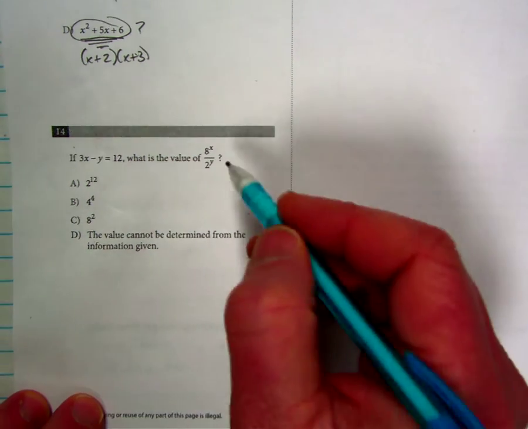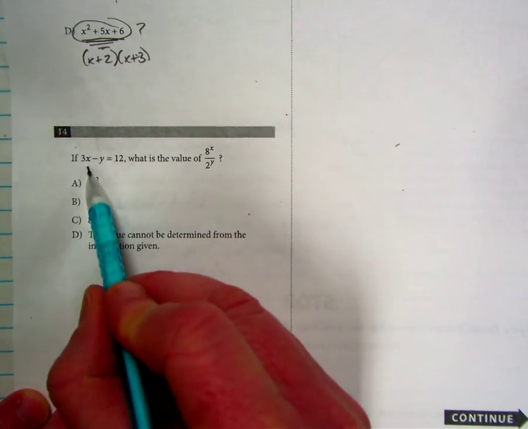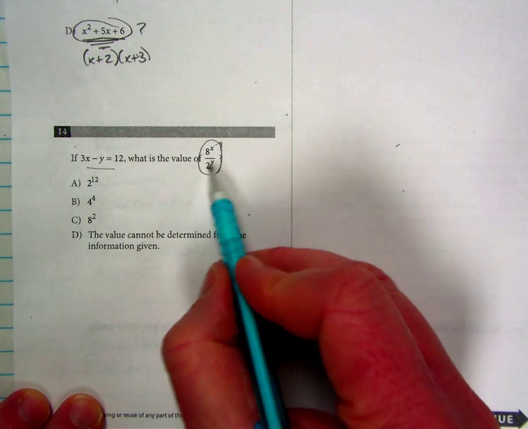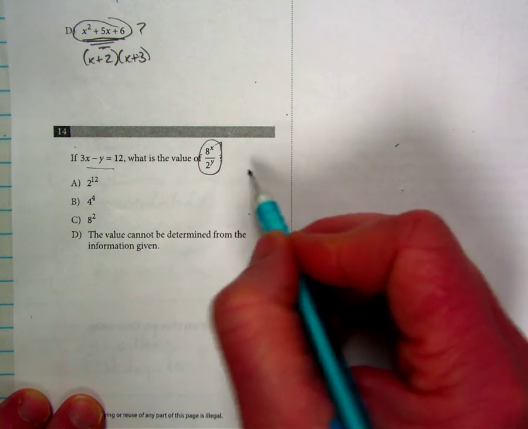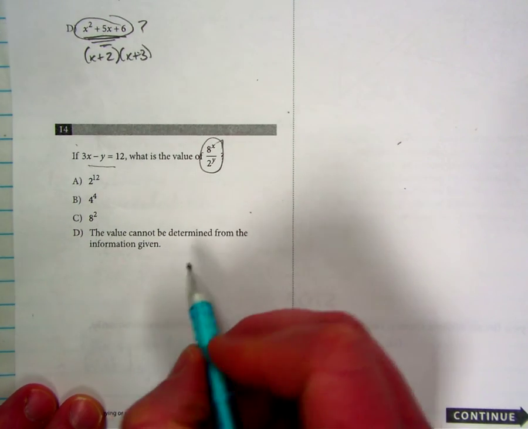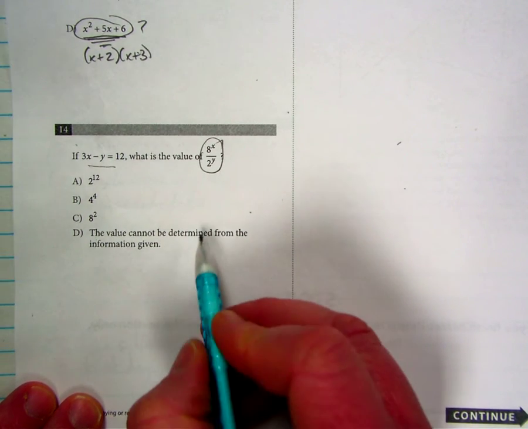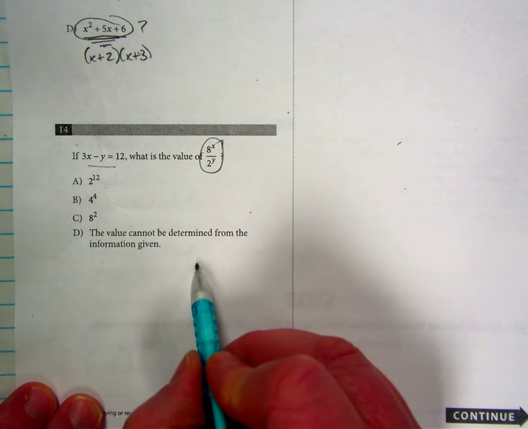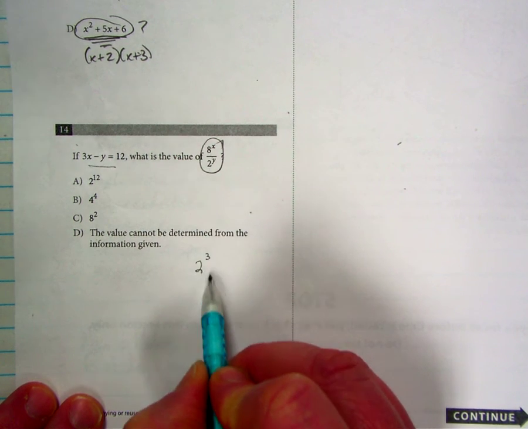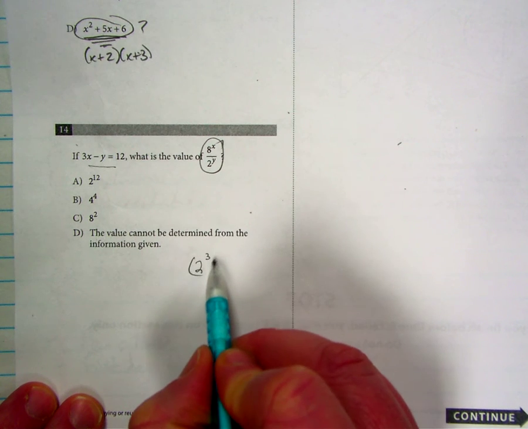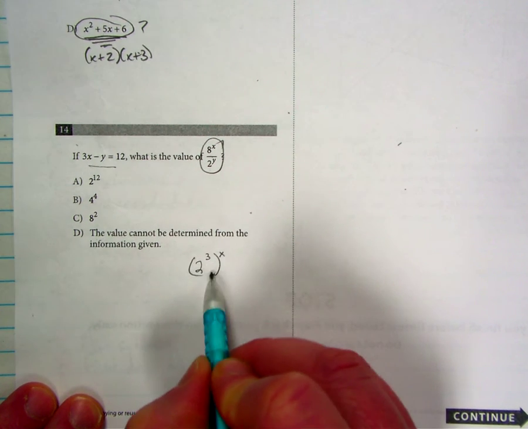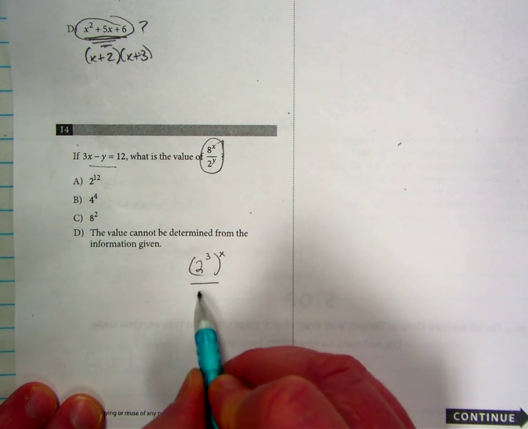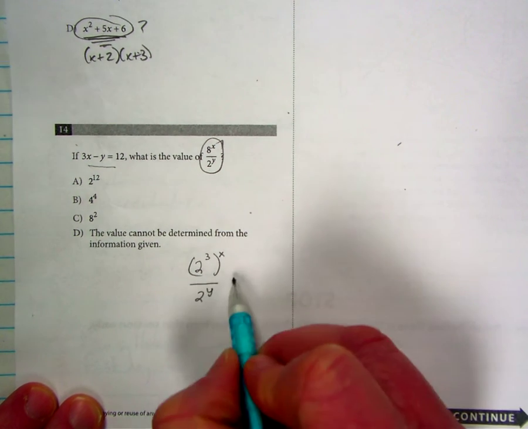Exponential problem. If 3x minus y equals 12, what's the value of this? So we have this one equation. So all you can do with an exponential like this is try to change the form. So if I change the form, I want both bases to be the same. So 8 can be rewritten as 2 to the third. So I really have 2 to the third raised to the x, and I have 2 to the y.